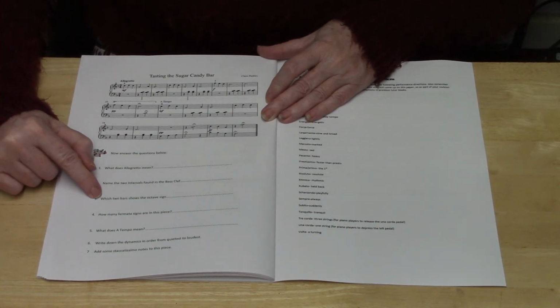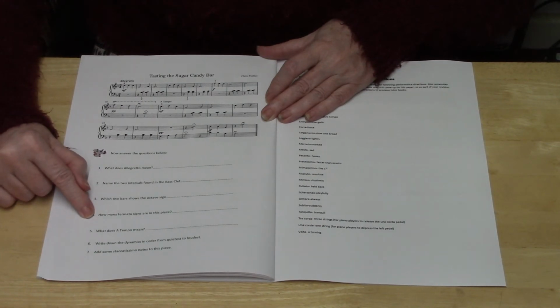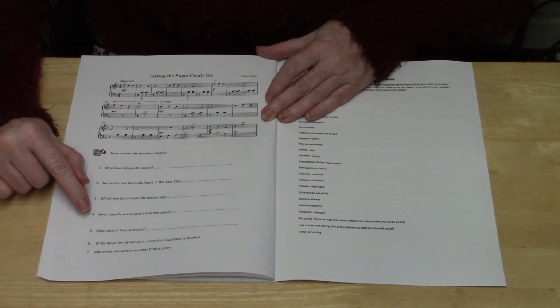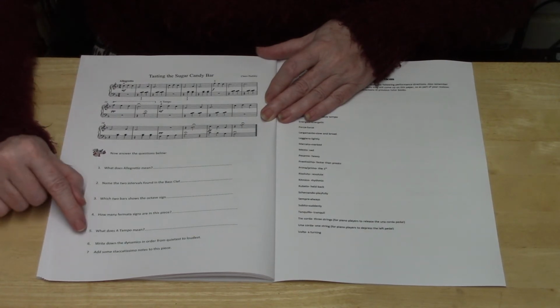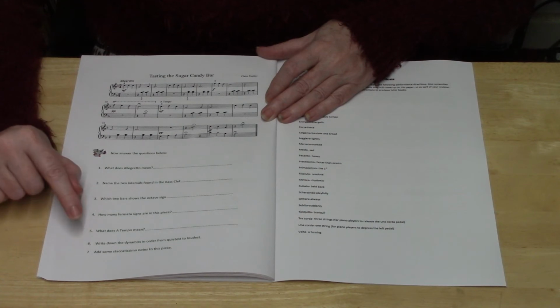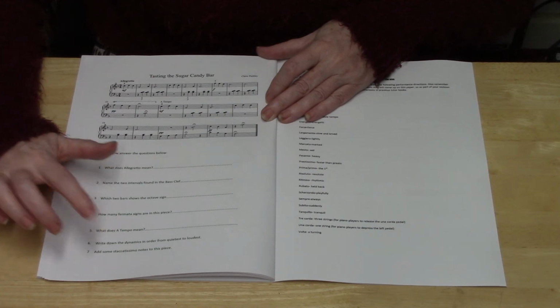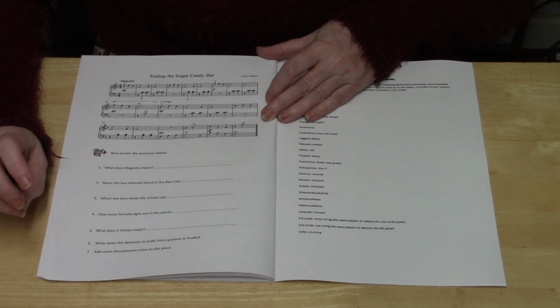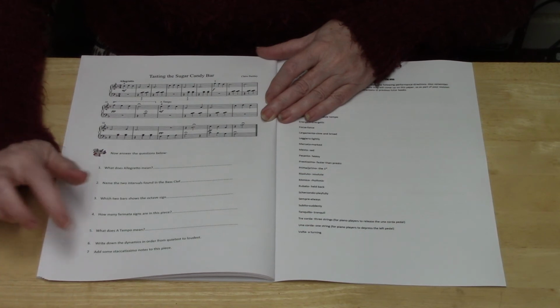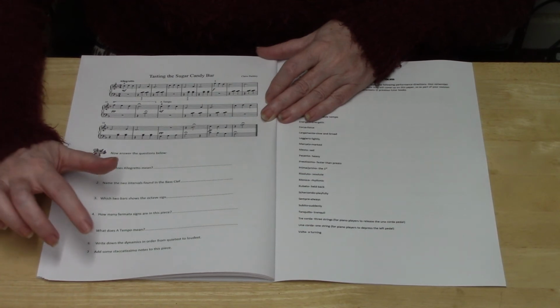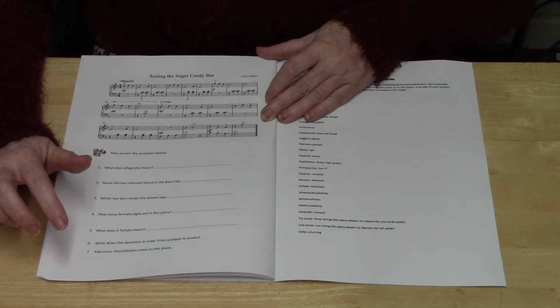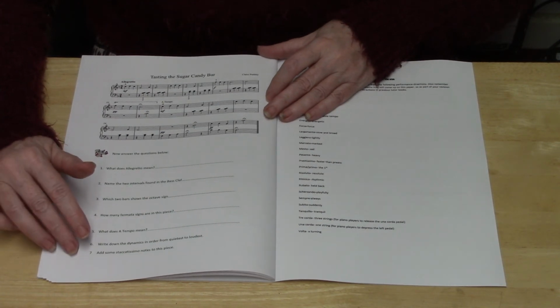Which two bars show the octave sign? How many fermata signs are there in this piece? And you've learned about fermata signs in previous grades too. What does our tempo mean? You've learnt about that in a previous grade. And write down the dynamics in order from the quietest to the loudest. And then the final question says, add some staccatissimo notes to this piece.